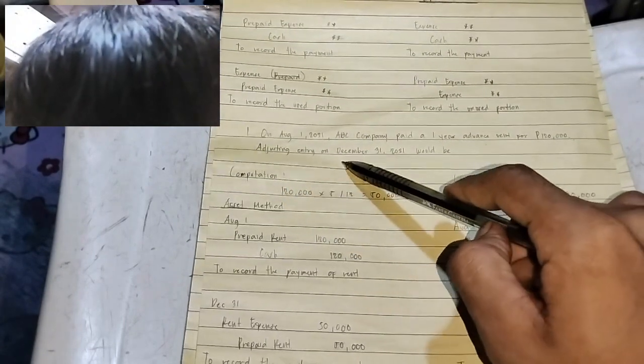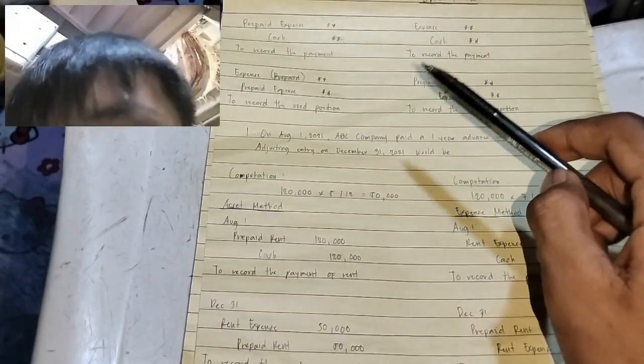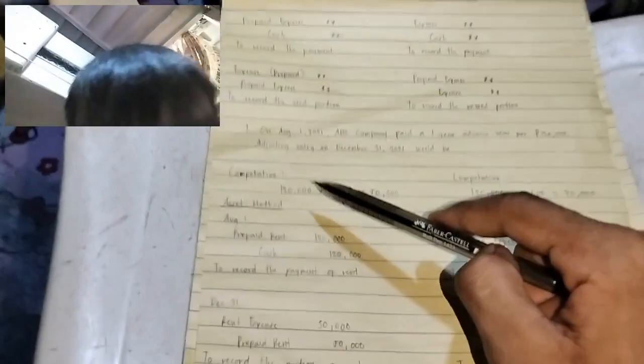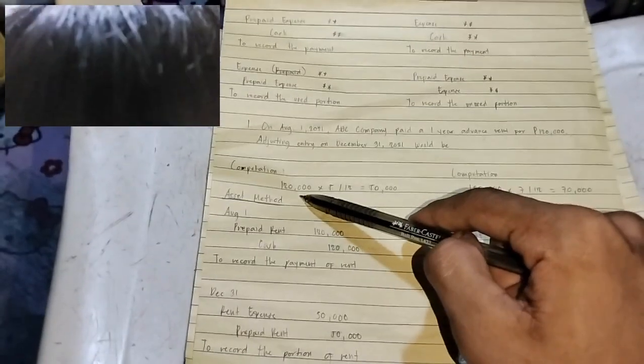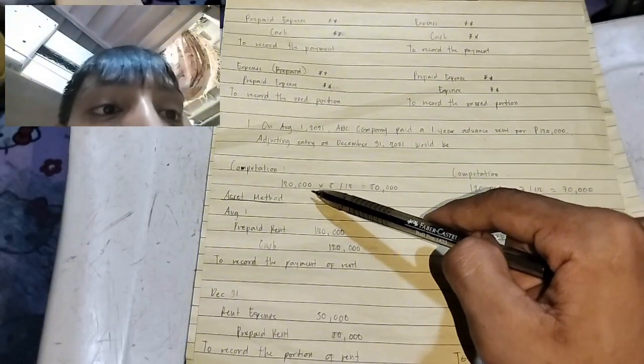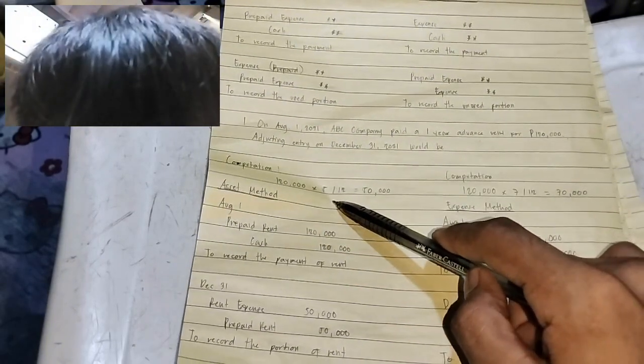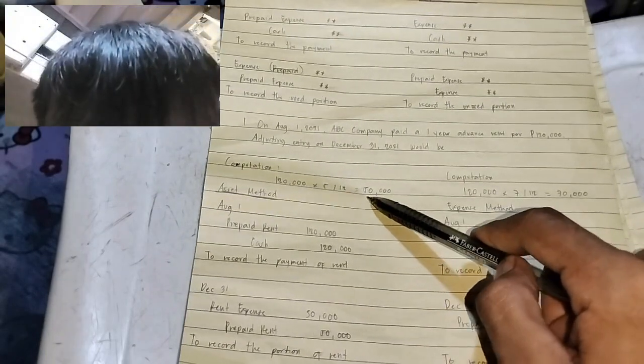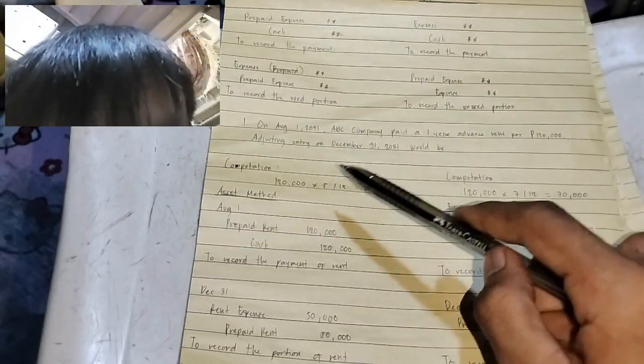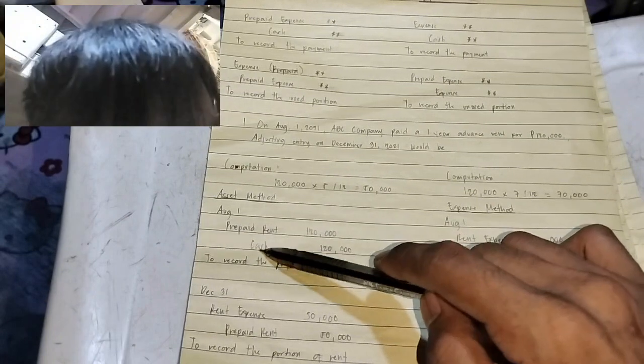Adjusting entry on December 31, 2021. We use the asset method, the computation is 120,000 multiplied by 5 divided by 12 is equal to 50,000. And this is the journal entry.